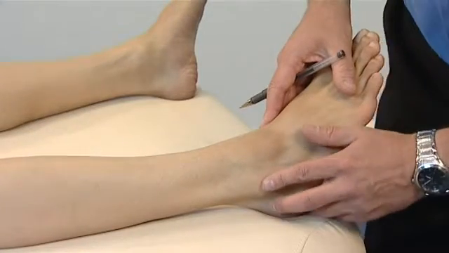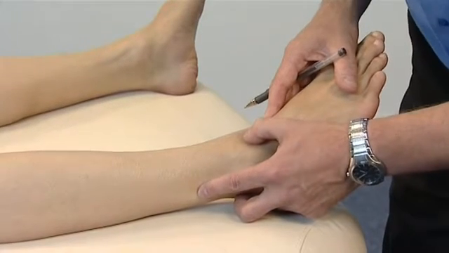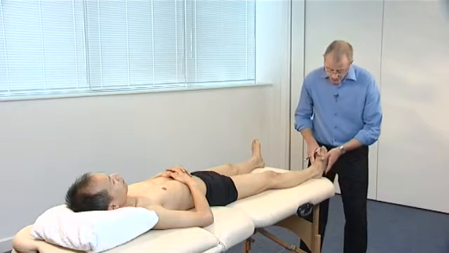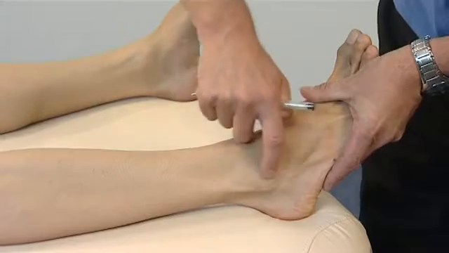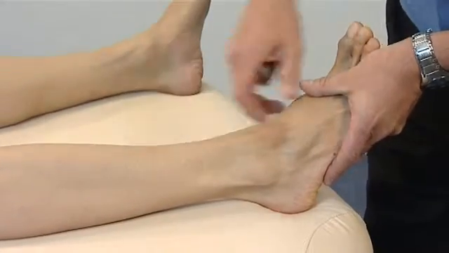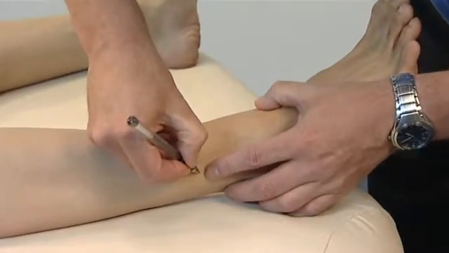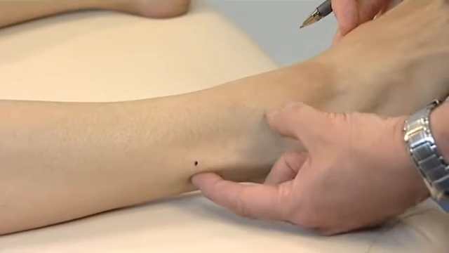Gall bladder 39 is located 3 cun superior to the prominence of the lateral malleolus. It's in a groove in between the lateral crest of the fibula and the peroneal tendon. Get your patient to evert their foot against resistance to reveal the peroneal tendon. Be sure to locate this point in the groove between bone and tendon, not posterior to the tendon.